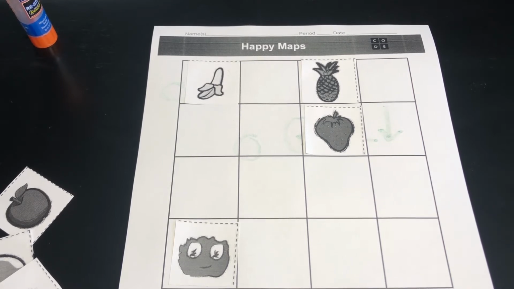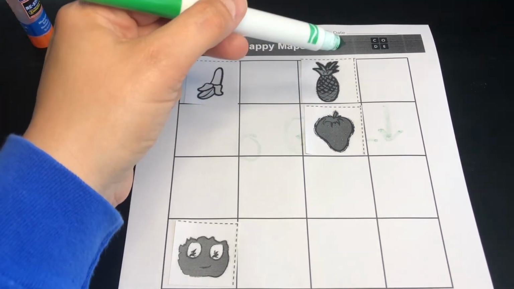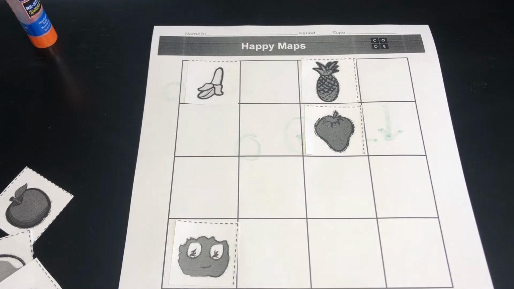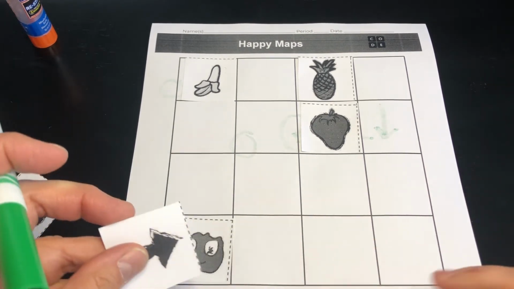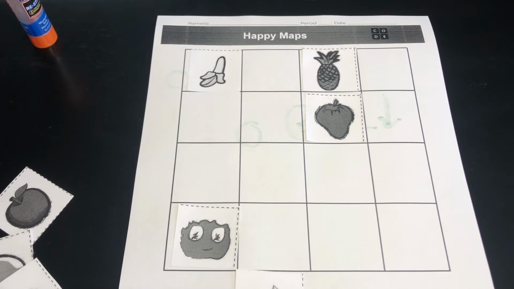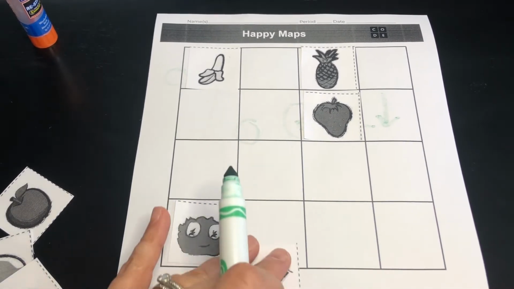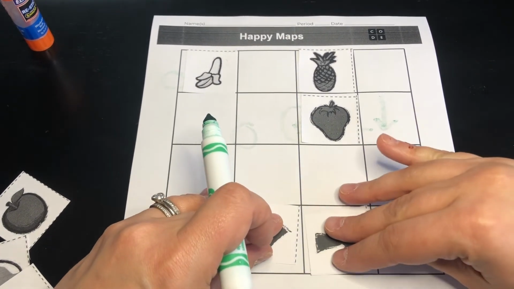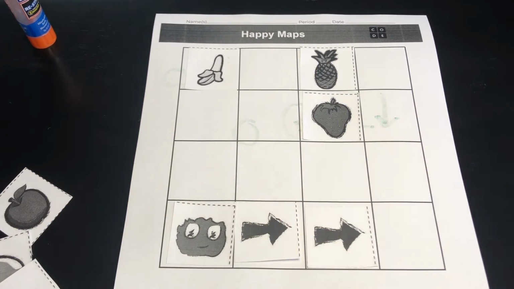So I am going to follow the way that I glued them down. I'm going to get the strawberry, the pineapple, and finish with the banana. So what are the steps that I need to take? So I want to go 1 step right. I want to go another step right, which would bring me to this box. Remember, each arrow takes you between the boxes.